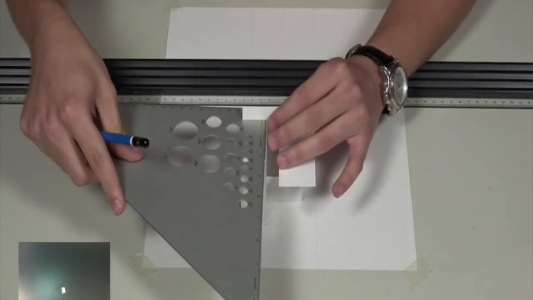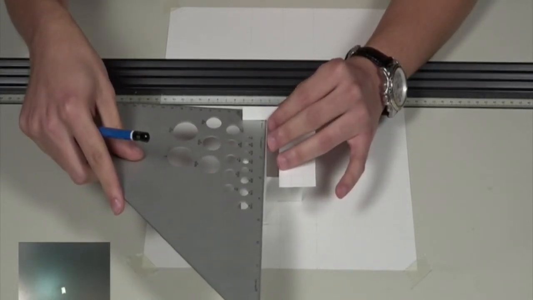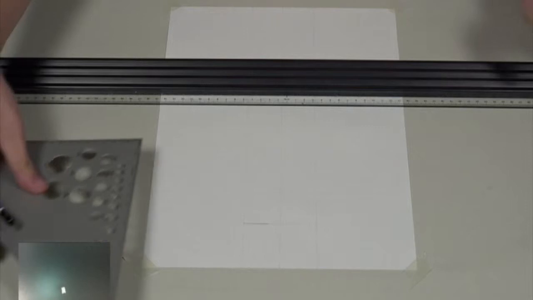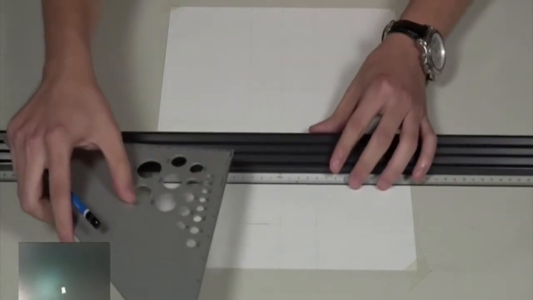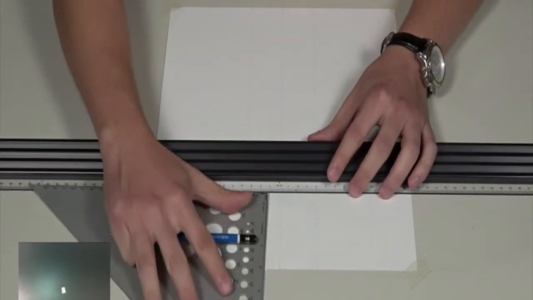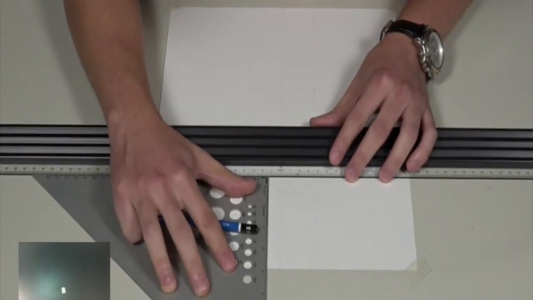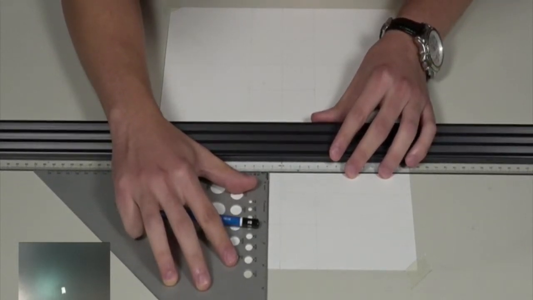As you keep working, just make sure that you're always measuring every part. This other part, for instance, just measures 2 inches. In this case, we're going to use both the Mayline and the triangle.